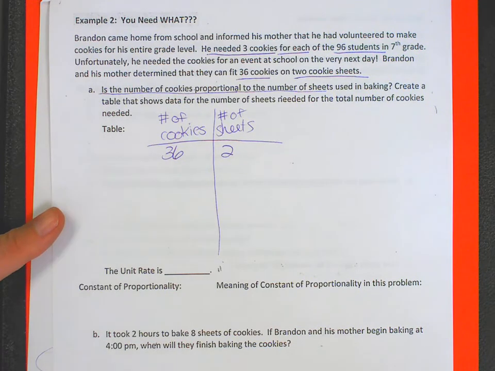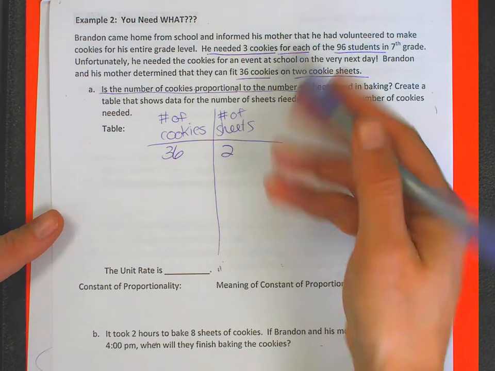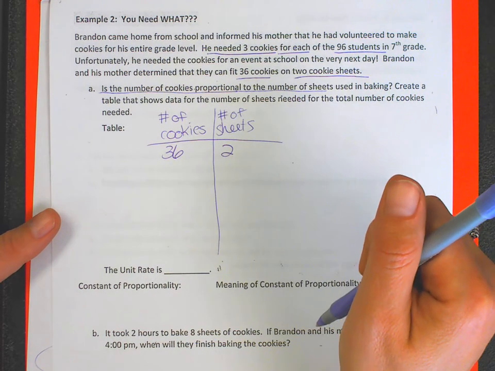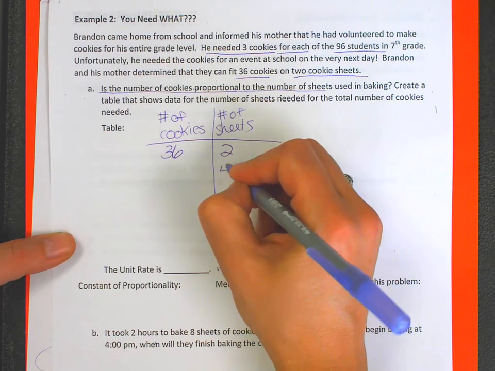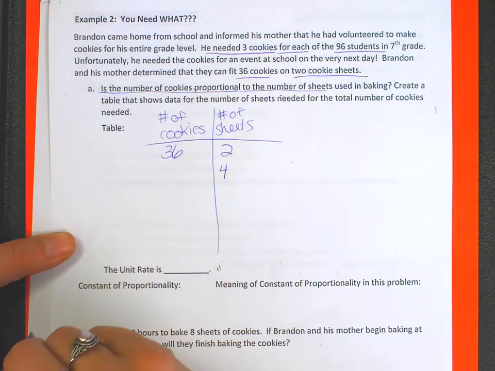So is this going to be proportional? Are your cookie sheets pretty much always the same size? So if you had 2 more cookie sheets, how many cookies would you make?